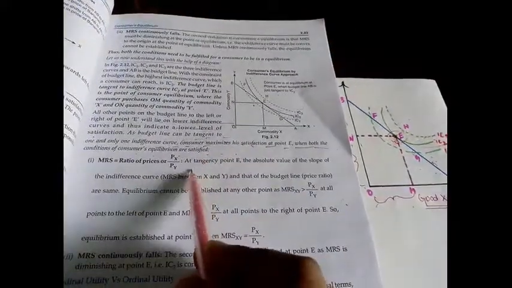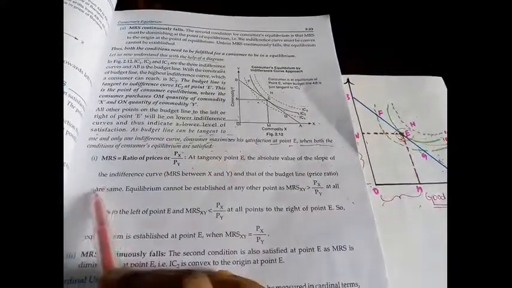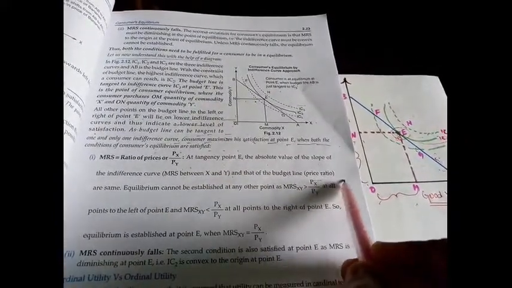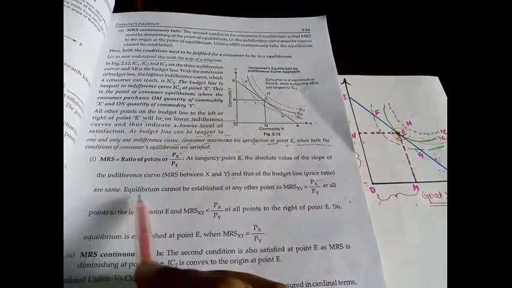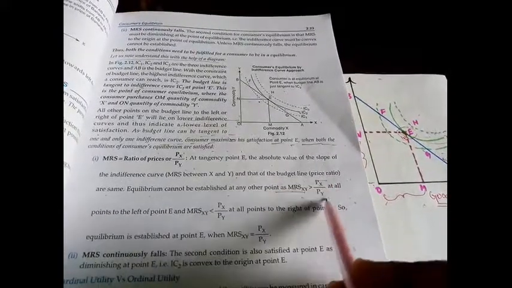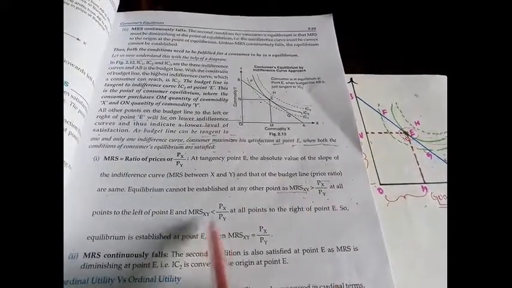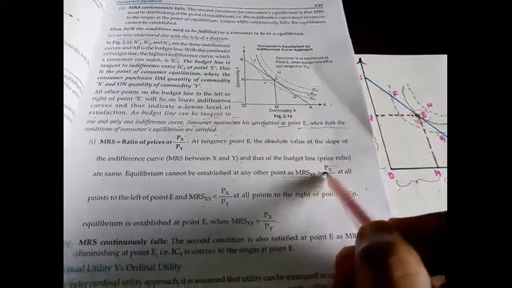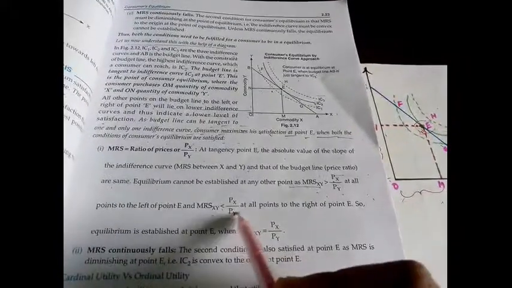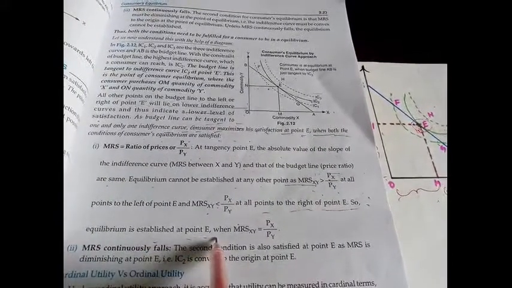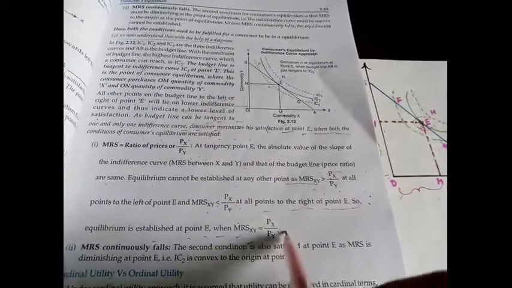So at tangency point E, the absolute value of the slope of the indifference curve, MRS between X and Y, and that of the budget line, the price ratio, are the same. Equilibrium cannot be established at any other point, at MRS XY greater than Px by Py or MRS XY less than Px by Py, because these two are the disequilibrium cases which I have shown you in mathematical expression at all points to the right of point E. So equilibrium is established at point E when MRS of XY equals Px by Py.